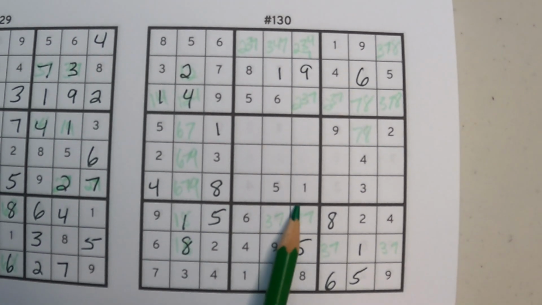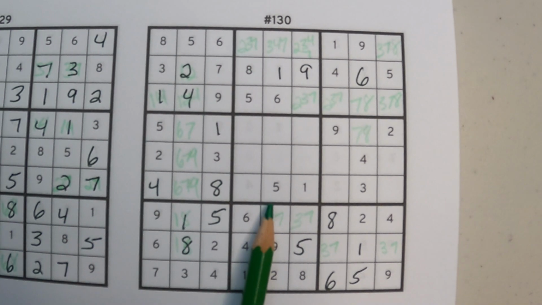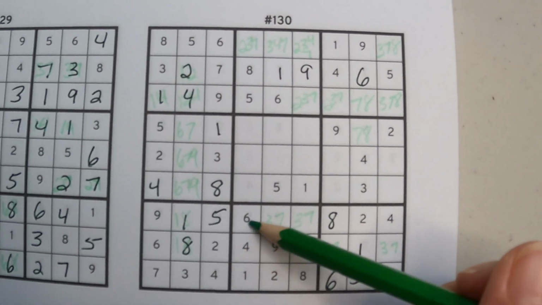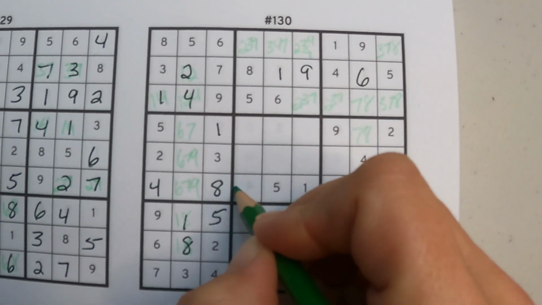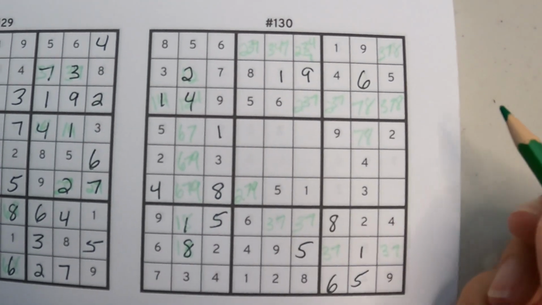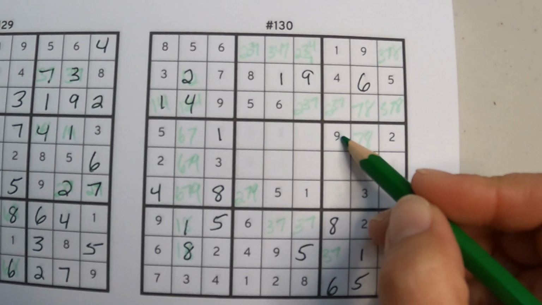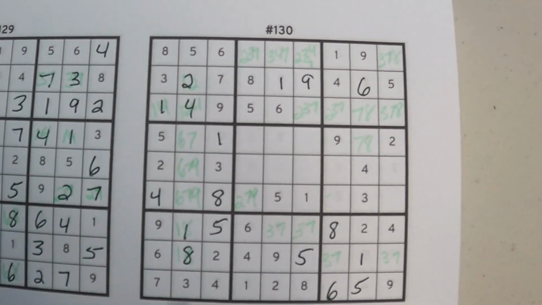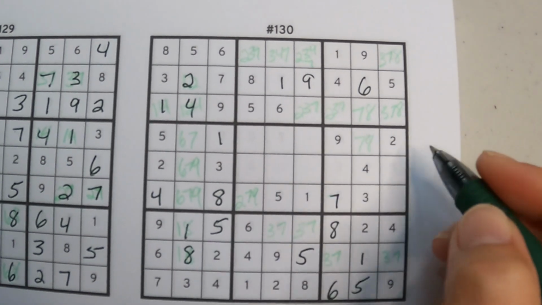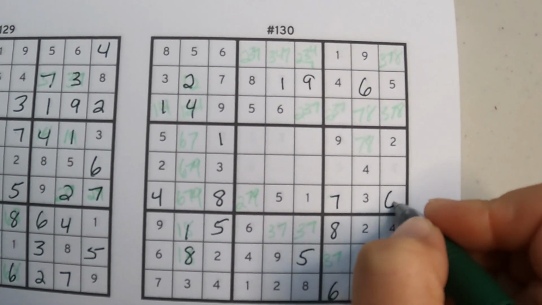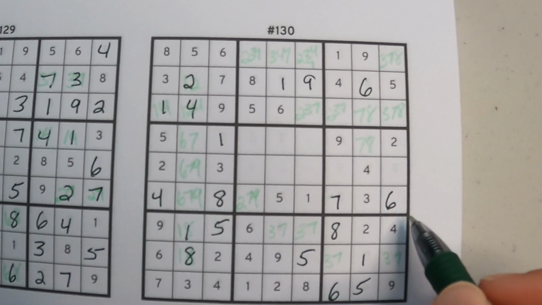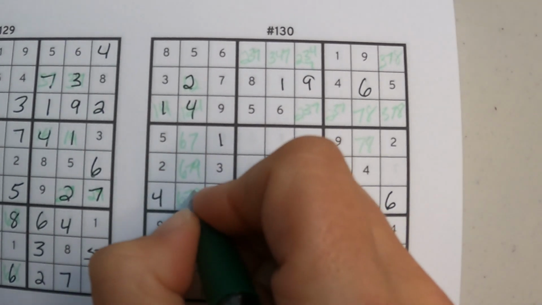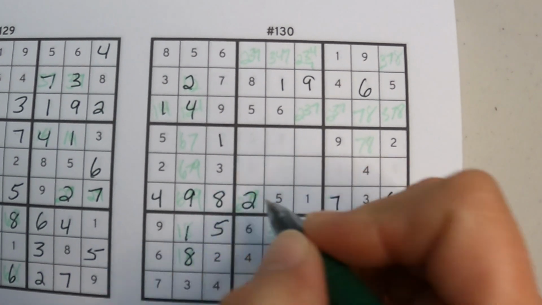Let's work on this row. Looks like we're missing 2, 6, 7, and 9. We've got a 6 here, so 2, 7, 9. 9 and a 6 here, oh, and a 2 here. So this is our 7, and that 2 and 9 means this is our 6. And that 6 and 7 make this our 9 and our 2.